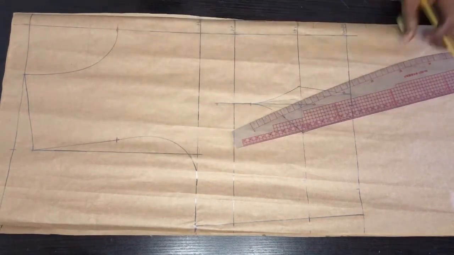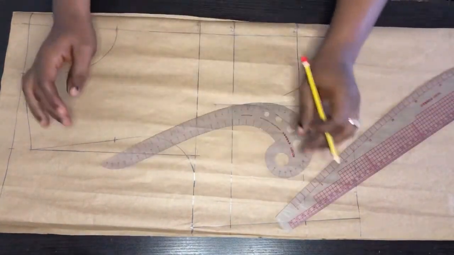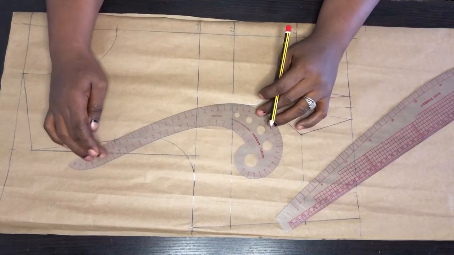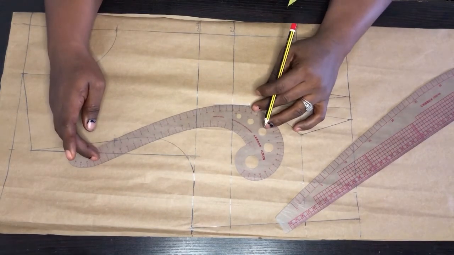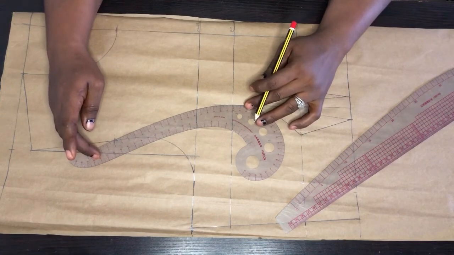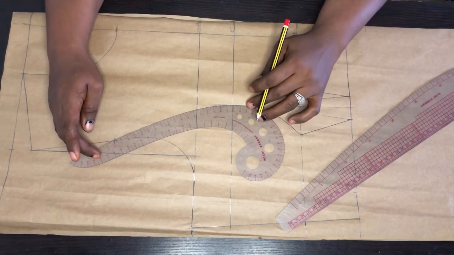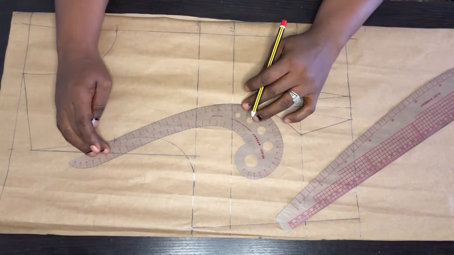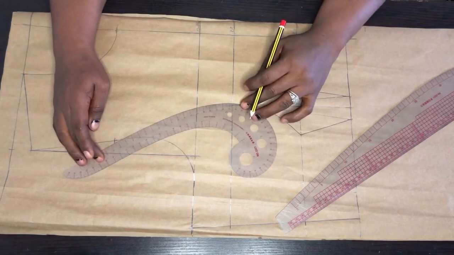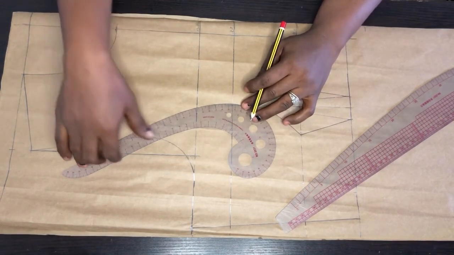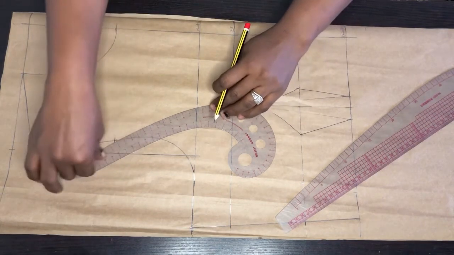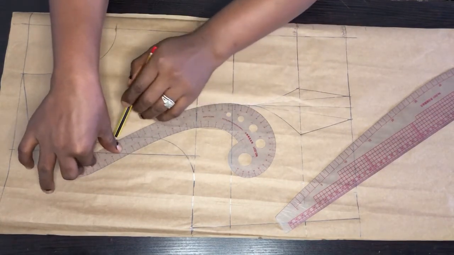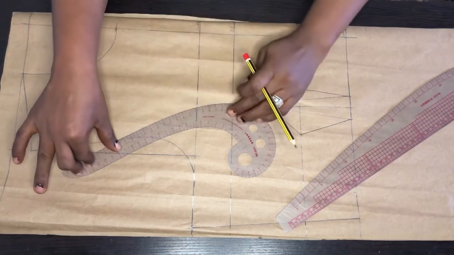Now you place your French curve like this. I'm trying to place my curve to get the perfect line. Okay, now the first thing you pull is like this.